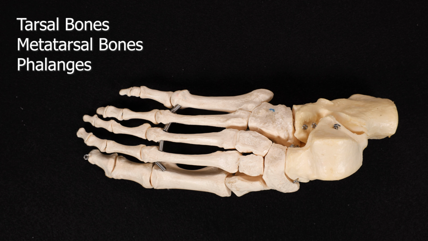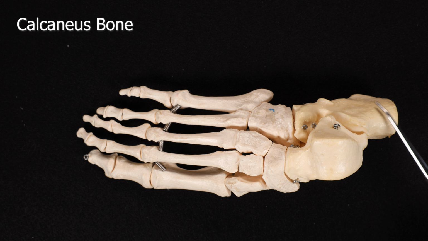Now, the first tarsal is known as the calcaneus. This bone back here is the calcaneus. It's your heel, basically, the calcaneus.